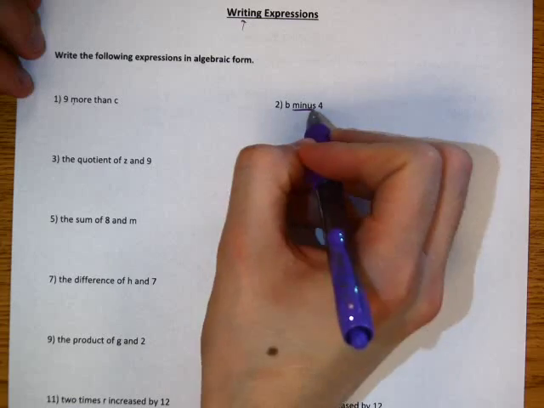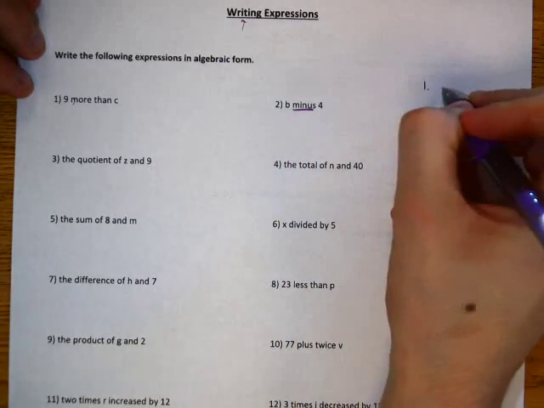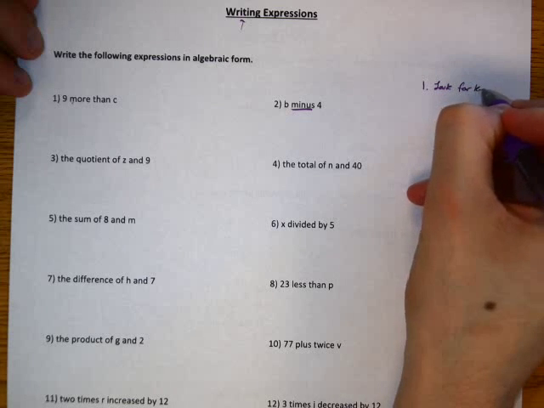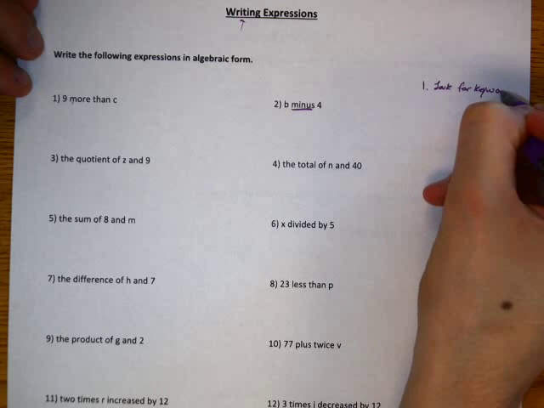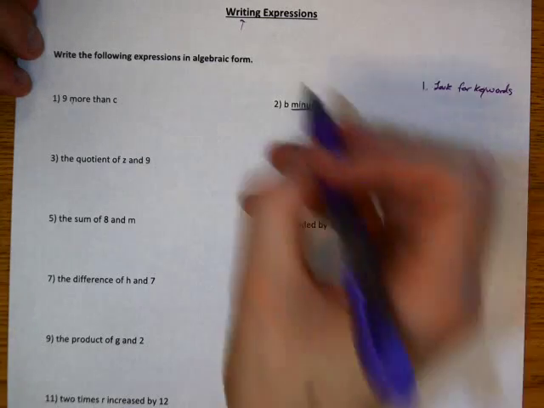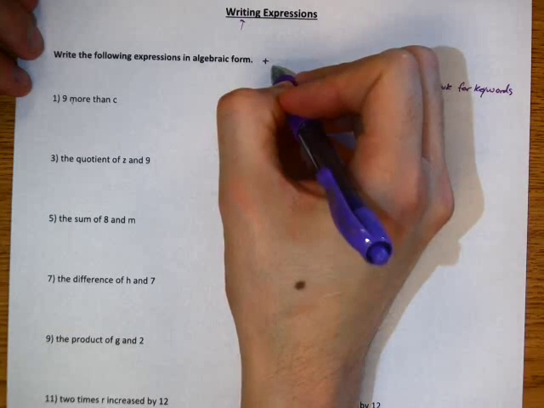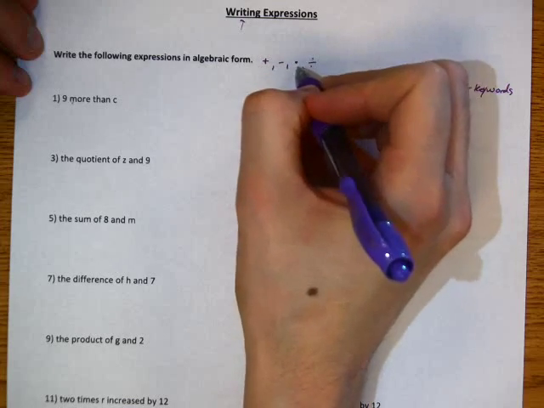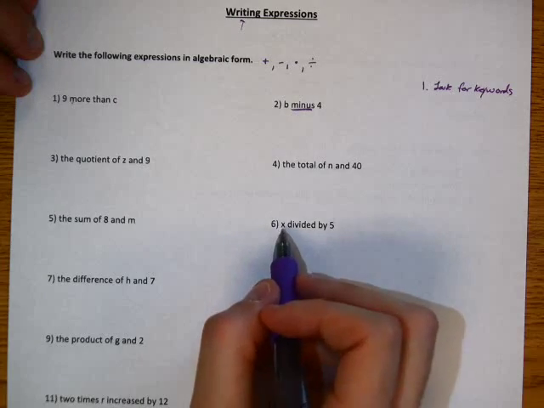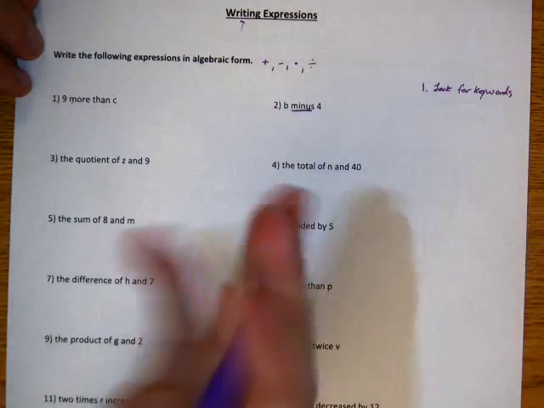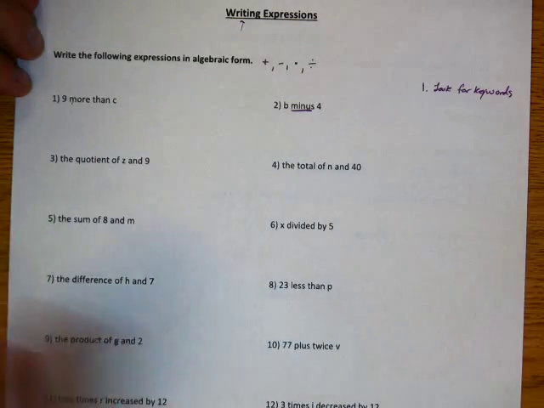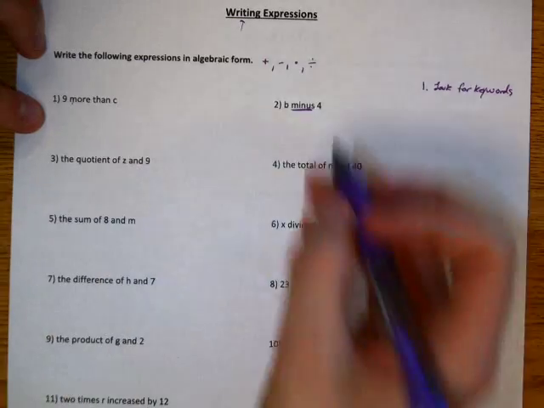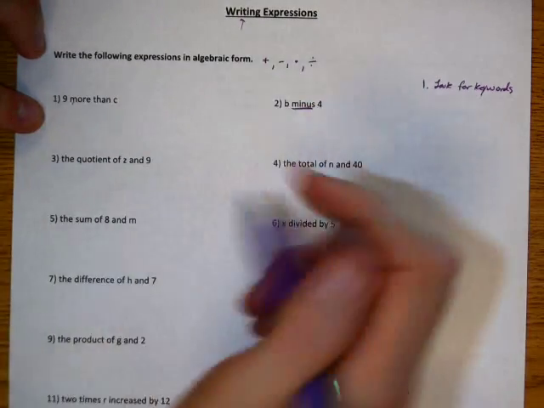Well, you're going to look for keywords. So the first thing you're going to do is look for keywords. Step 1, look for keywords. Those keywords are going to tell you which of these 4 operations we're talking about: addition, subtraction, multiplication, or division. I'm going to use the dot because once we get down to using the variable x, the dot is going to be helpful to differentiate when we are multiplying and when it is a variable. I'm going to jump a couple of problems so that you can understand this a little better.